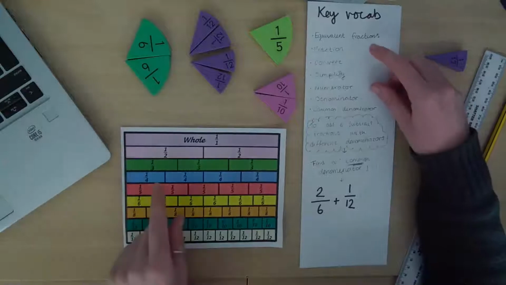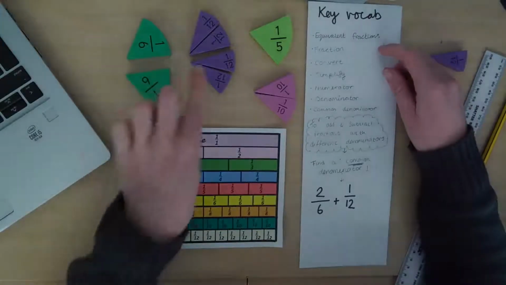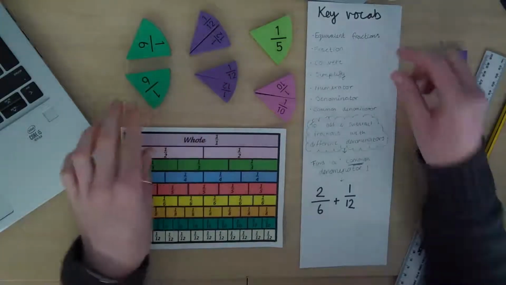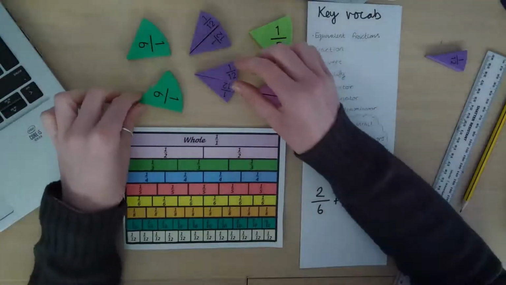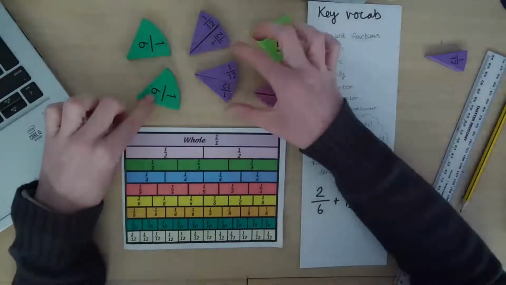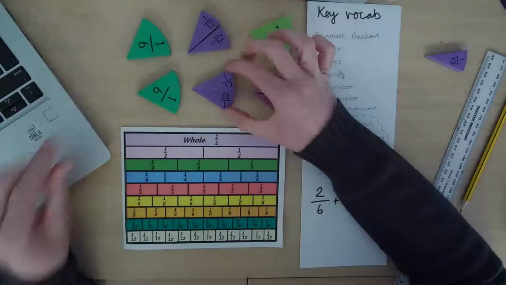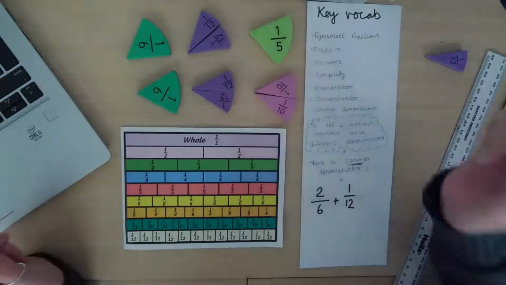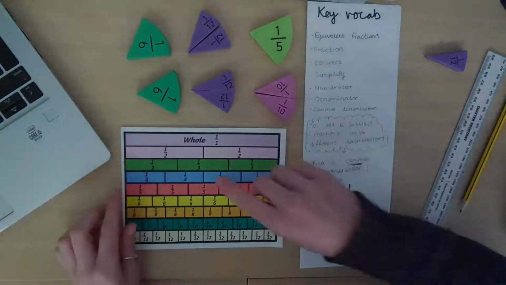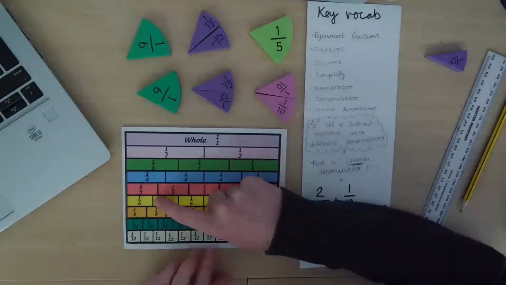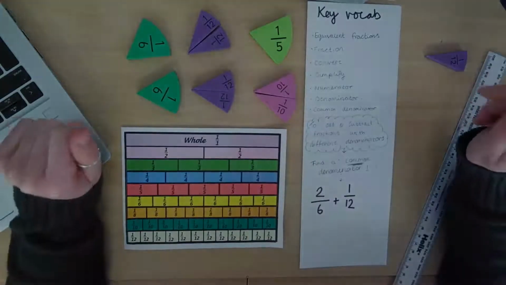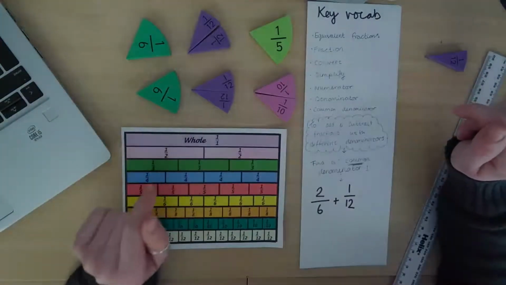An equivalent fraction is two fractions with different denominators, but they have the same value. So I can see here 1/6 is the same equal part as 2/12. So a fraction is an equal part of a whole. I can see it here on my wall. 1/6 is the same as 2/12. They are equivalent fractions.